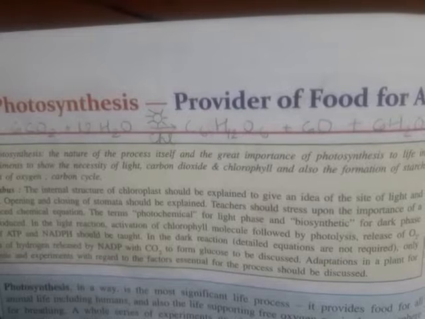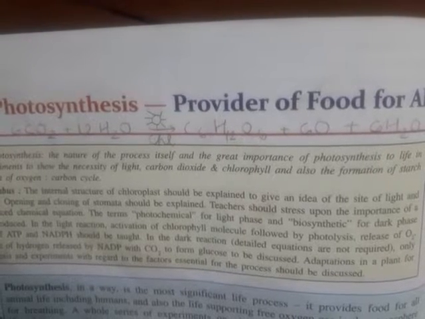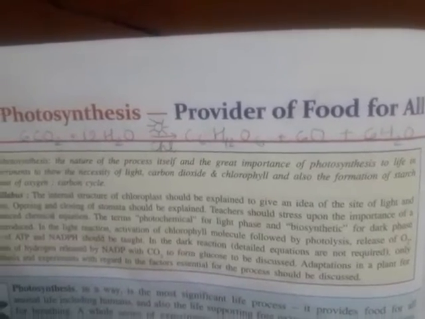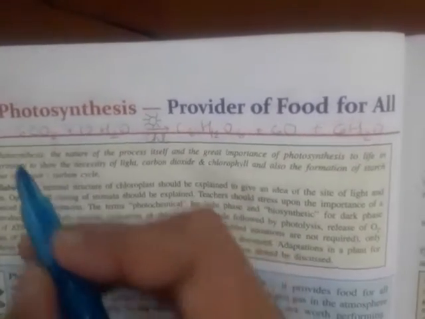Today, we start with the next chapter, photosynthesis. You have been studying this equation since class 6th. Have a look at it.